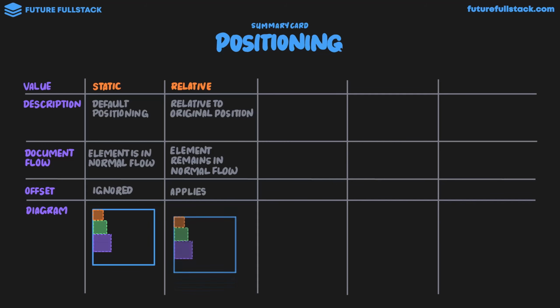Looking at this in diagram form, if we set our green element to have a position relative and applied the offset properties left 100 pixels, the element will move 100 pixels away from the left of the reference point. That is 100 pixels to the right. If we then set top as 50 pixels, the element will shift 50 pixels away from the reference point. That is 50 pixels down from the element's top left corner. So our relatively positioned element ends up looking like this, where its original slot remains in normal flow, and it's positioned relative to itself, that is, its original position.